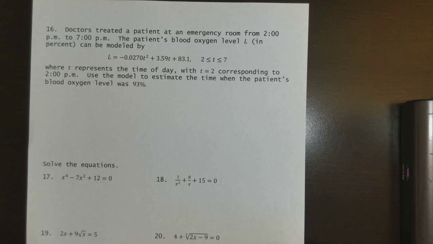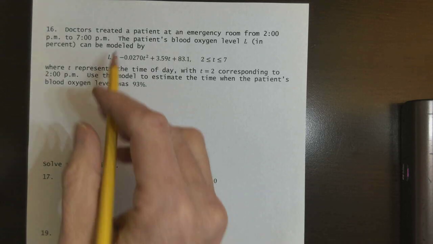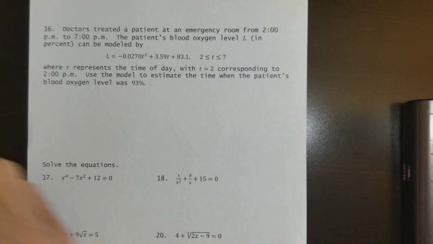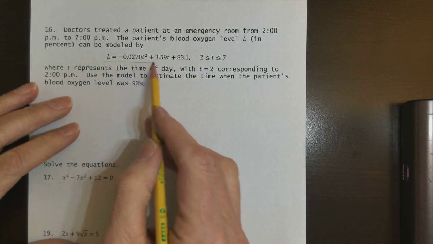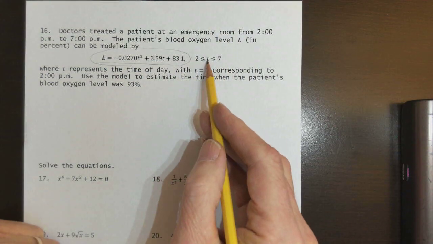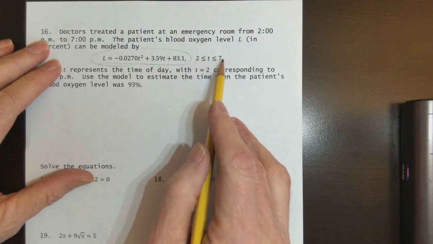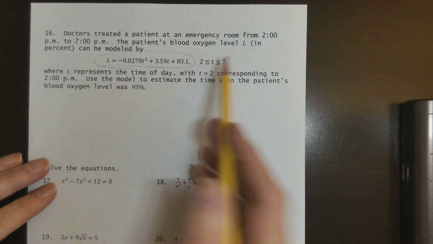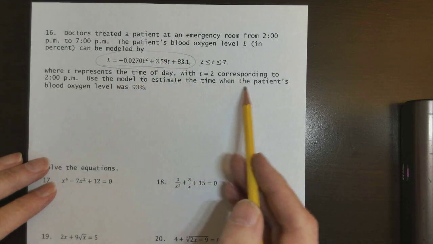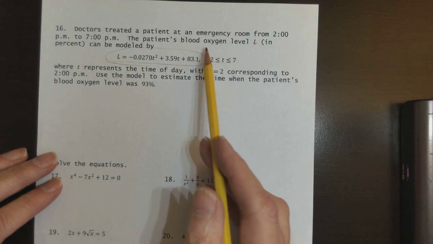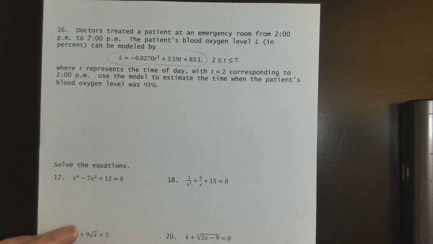16. Doctors treated a patient at an emergency room from 2 p.m. to 7 p.m. The patient's blood level L in percent can be modeled by L equals this. Okay, only makes sense for between 2 and 7, so that's what the t represents, the time of day, 2 p.m., and 7 is 7 p.m. Use the model to estimate when the patient's blood oxygen level was 93%.